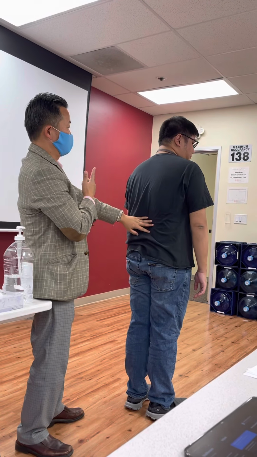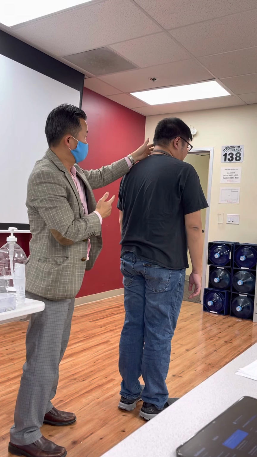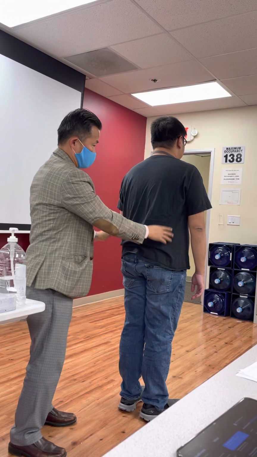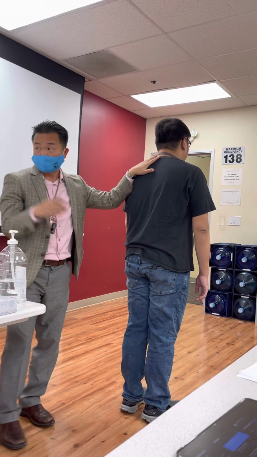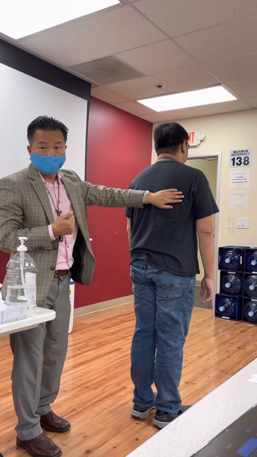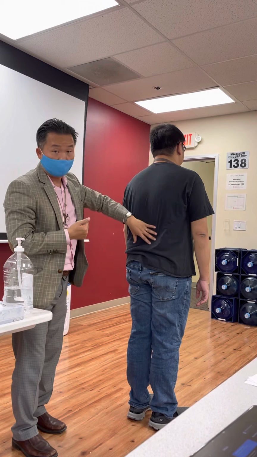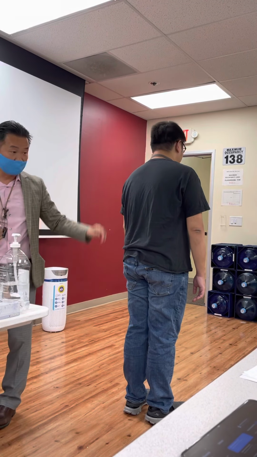At the same time, you can observe from this angle. You observe his shoulder height, and make sure it's at the same level or not. The ear, make sure it's the same level, the hip, the inferior border of the scapula. So when you do the test out of position, make sure they put a gown on so that you can observe the back. All right, go ahead and stand here.